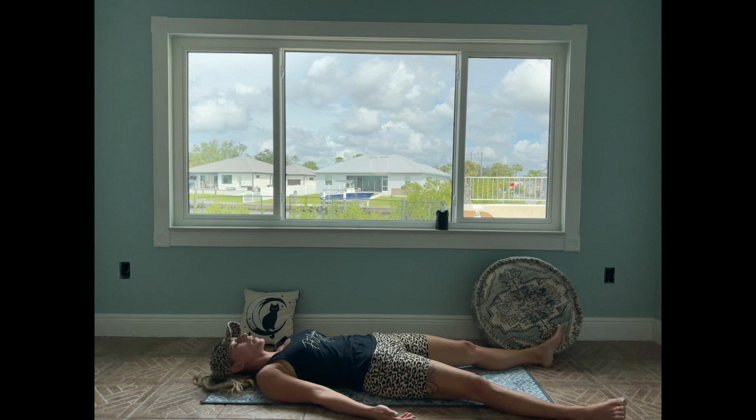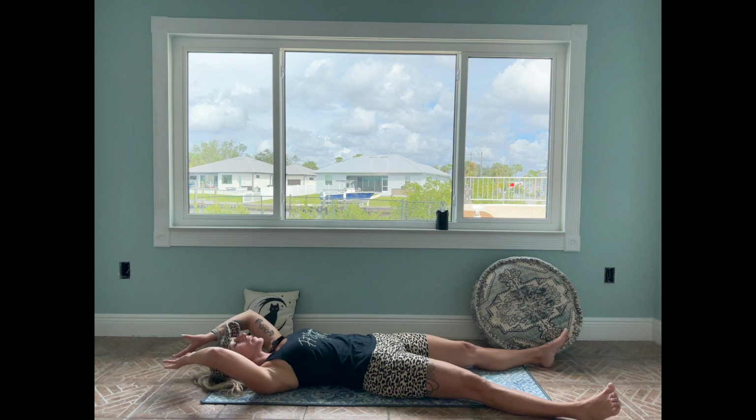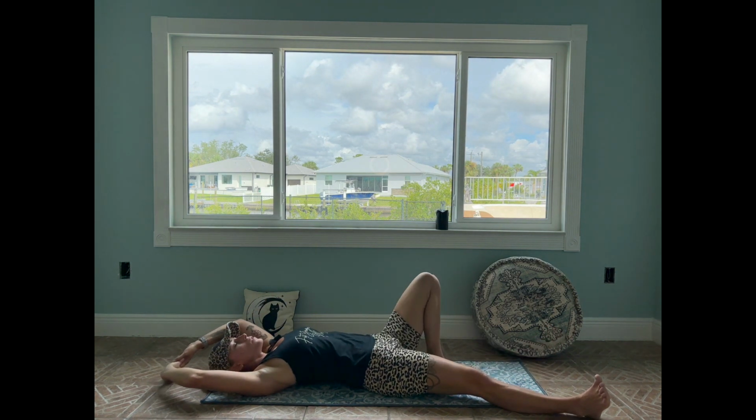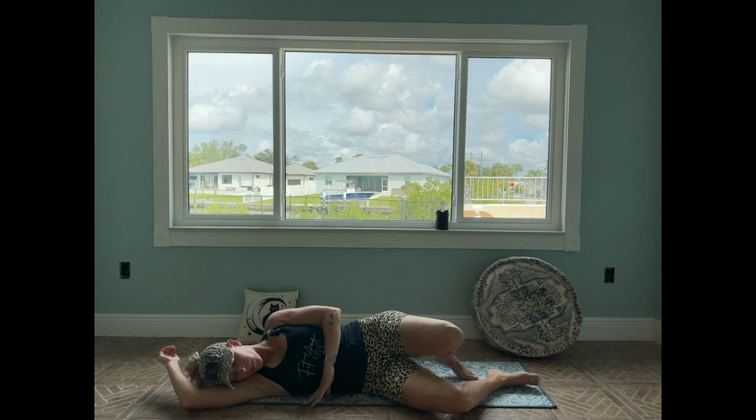When you're ready, start to bring your awareness back to this space. When you're ready to add movement back in, start with smaller movements through fingers and toes. Maybe reaching those arms over the head, re-energizing through the body. And then rolling on to one side, maybe using that arm as a nice soft pillow.